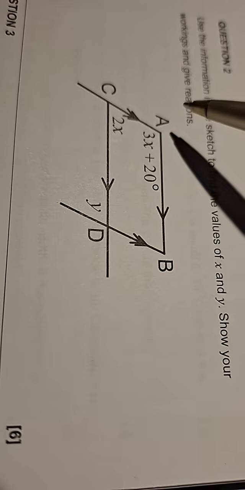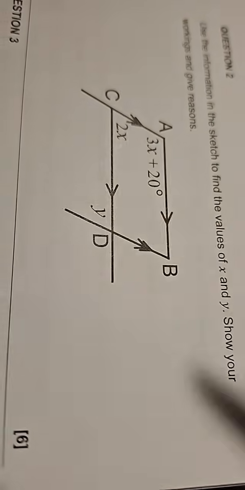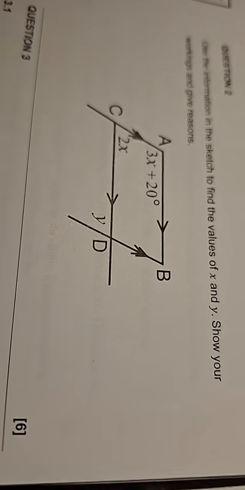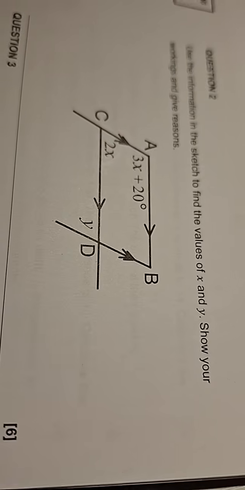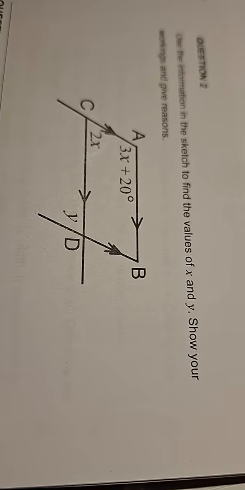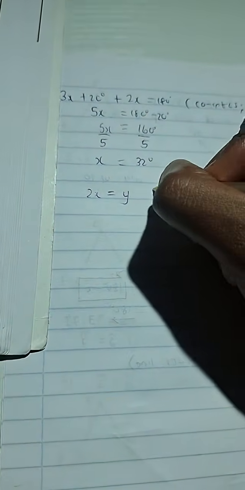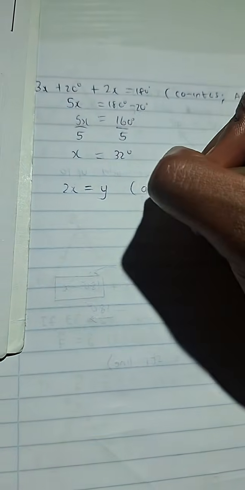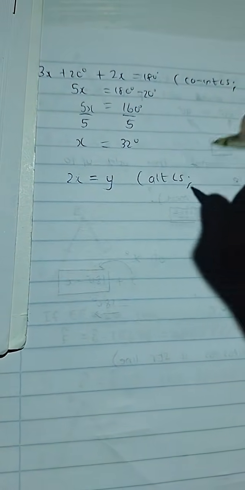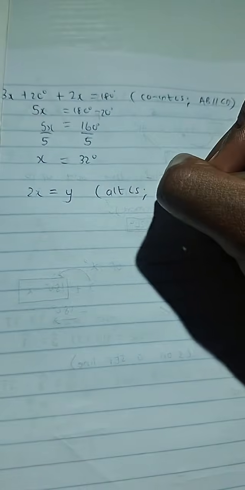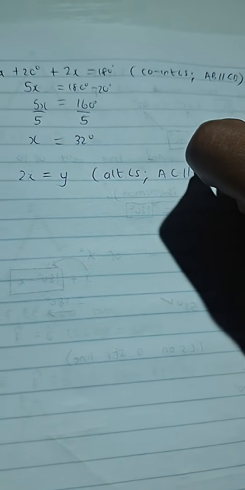What are they? Alternate angles. So what is the relationship? It is alternate. What do we know about the Z shape? The angles are equal if the lines are parallel. So what we simply do now is we say 2x is equal to y, and the reason we say that is alt angles. We state the lines that are parallel. AC is parallel to BD.